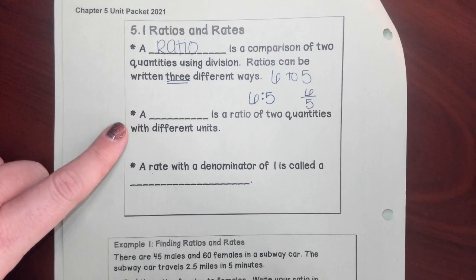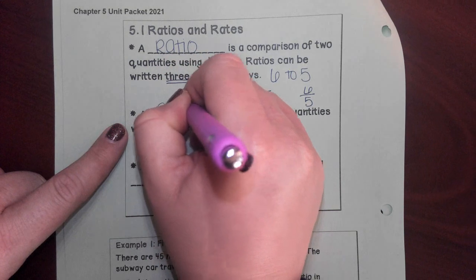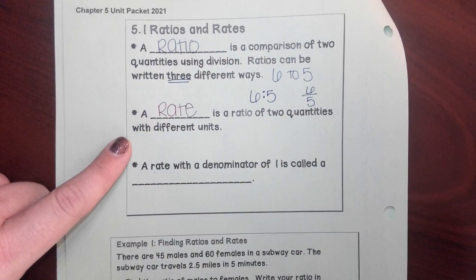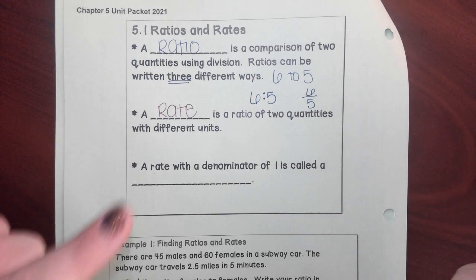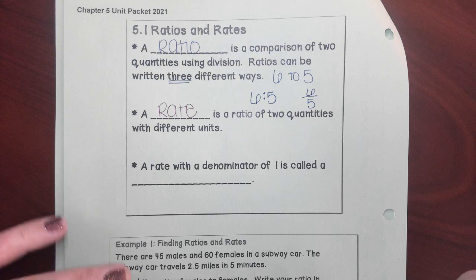The next definition is a rate. A rate is a ratio of 2 quantities with different units. Rates are what we hear most commonly in our real life. So for example, it's $10 for 2 pizzas. That's a rate. Or if I drove 60 miles in 2 hours, that's also a rate.